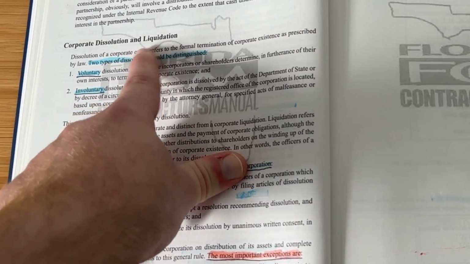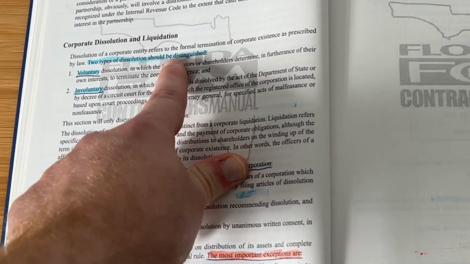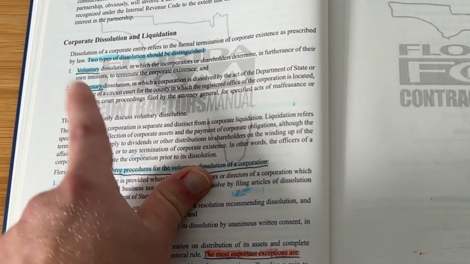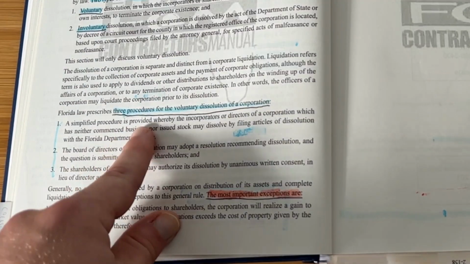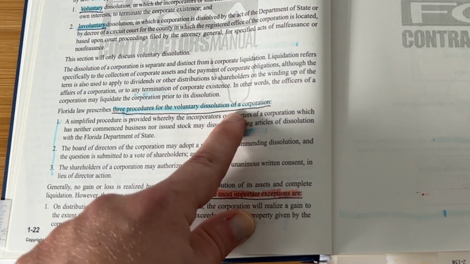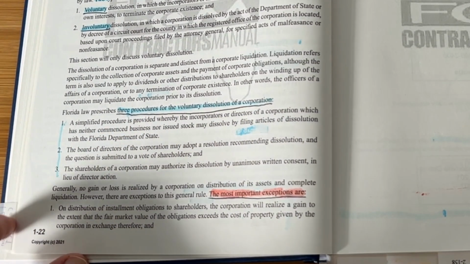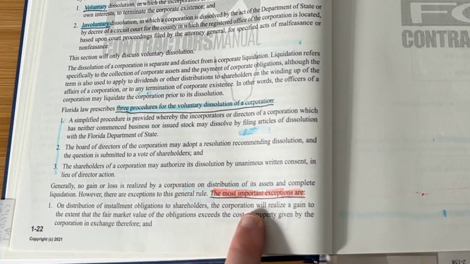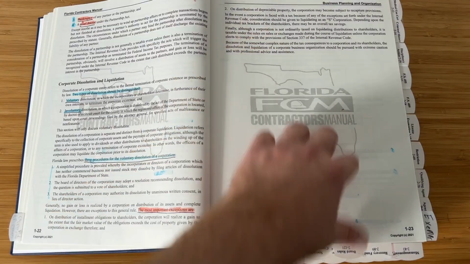Corporate dissolution and liquidation. 2 types of dissolution should be distinguished: voluntary and involuntary. 3 procedures of the voluntary dissolution of a corporation, and then these 3. And then the most important exceptions are right here, 1 and 2.